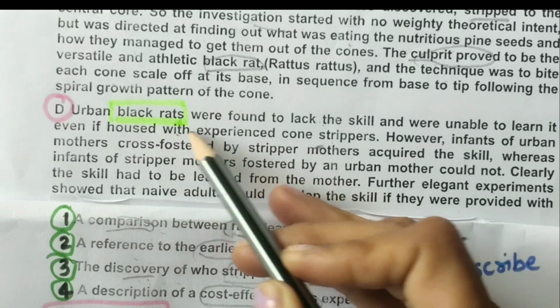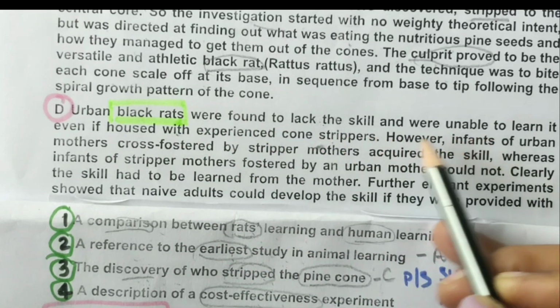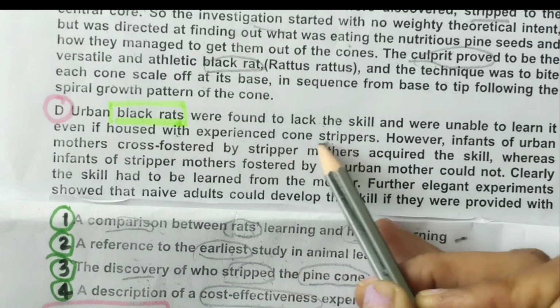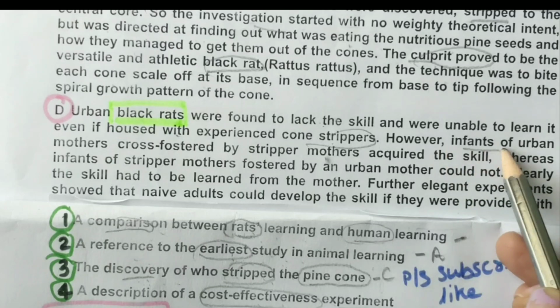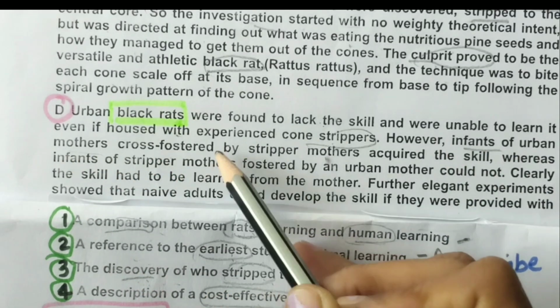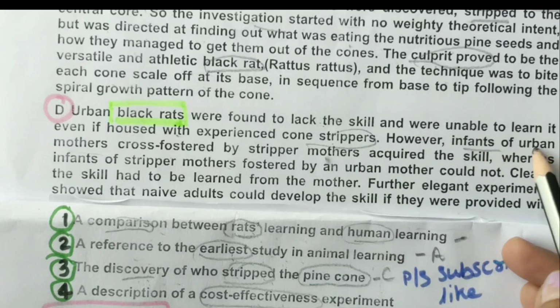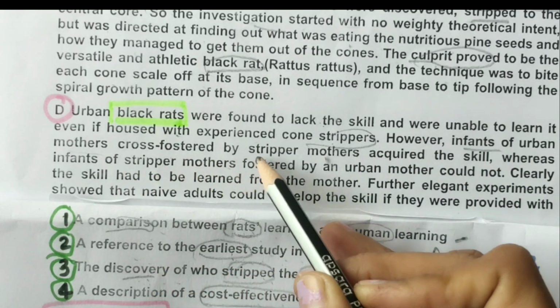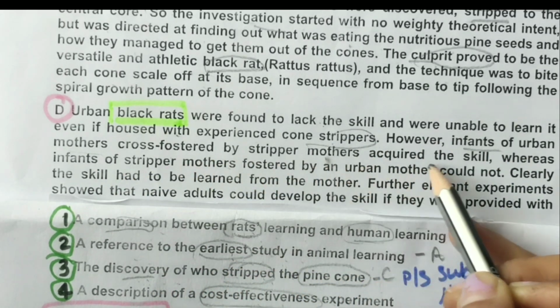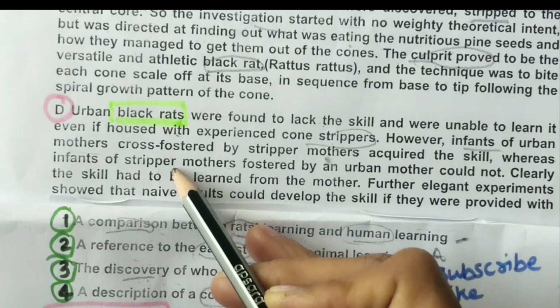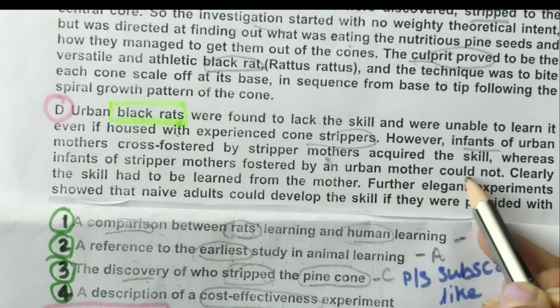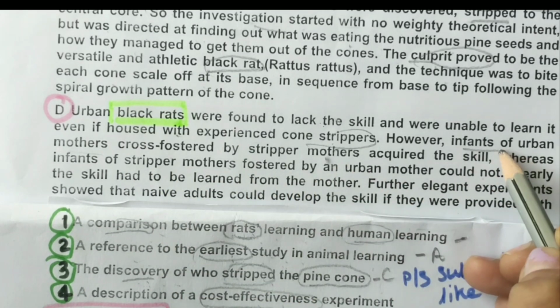Okay, black rats were found to lack the skill and were unable to learn it, even when housed with experienced stripers. However, infants of urban mothers fostered by striper mothers acquired the skill, whereas infants of striper mothers fostered by urban mothers could not. So, what are they talking about?